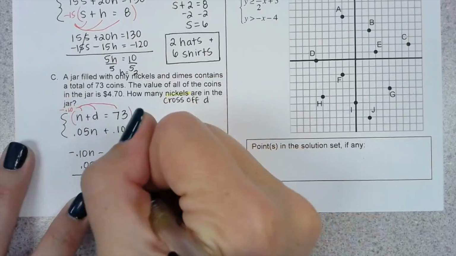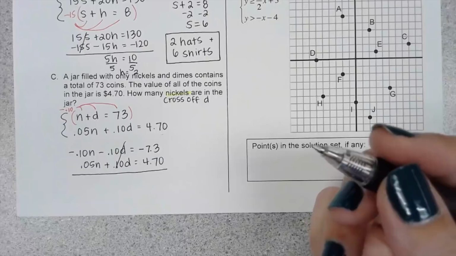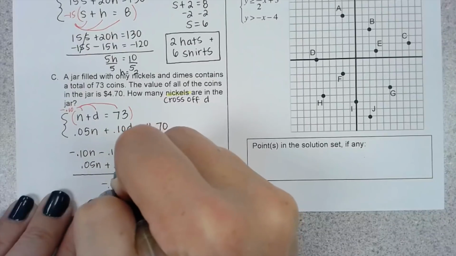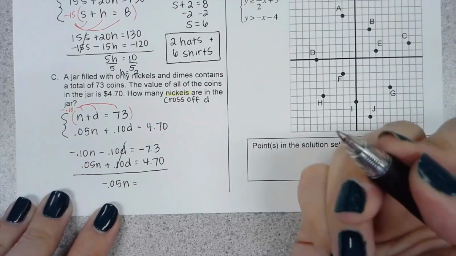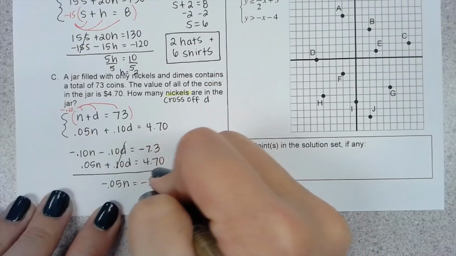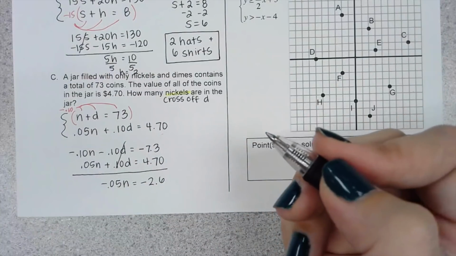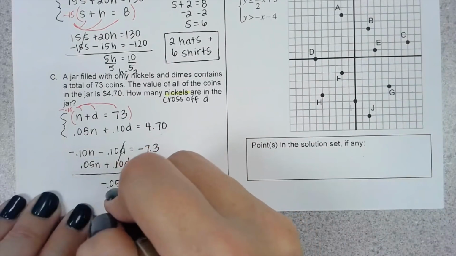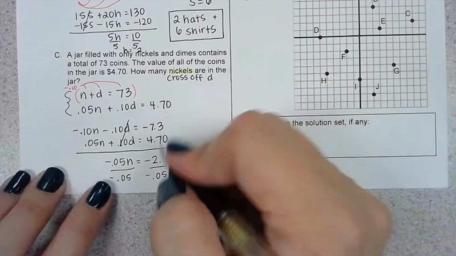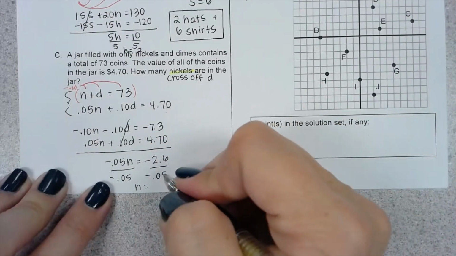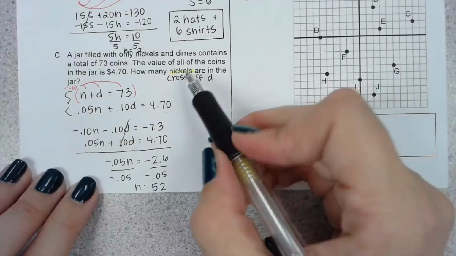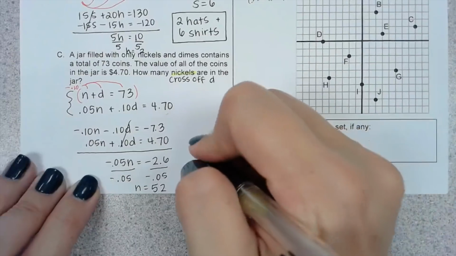Elimination says that you cross off opposites and then you add up what's left over. And so for this one, I'm going to get negative 0.05n when I add up those two numbers is equal to, and then for these ones I'm going to subtract them. So I'll get negative 2.60 when I subtract those. And then on my calculator, I'll do the division to solve. Negative divided by negative is a positive, and I'm doing the division on the other side, and so I get the number 52. I don't have to plug it in because they only wanted me to find nickels, and so I'm finished.